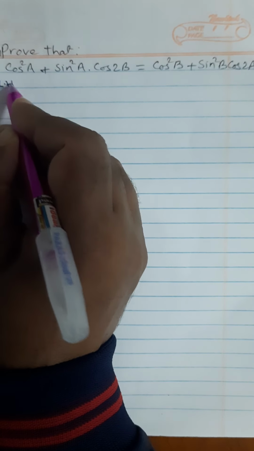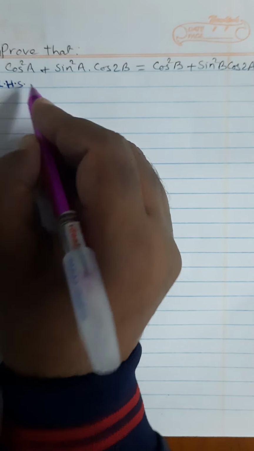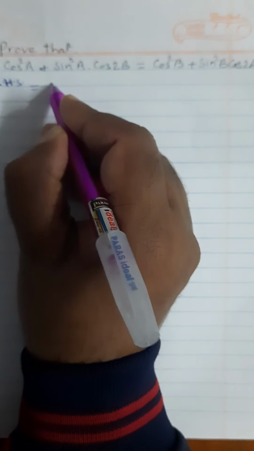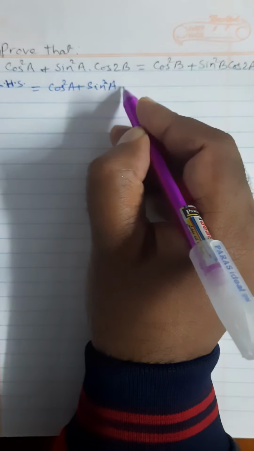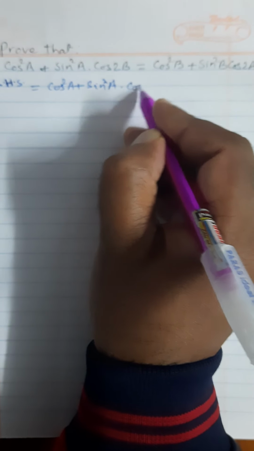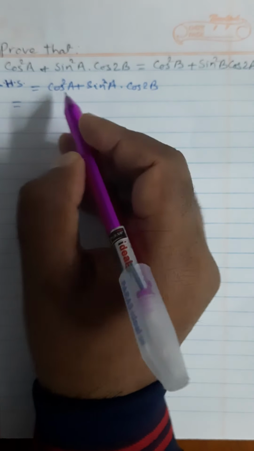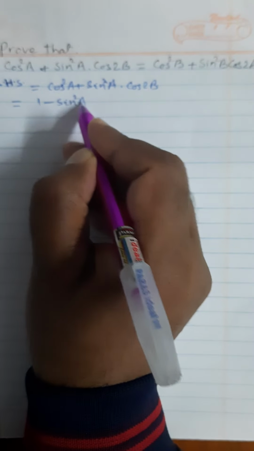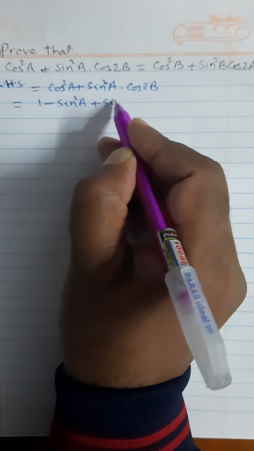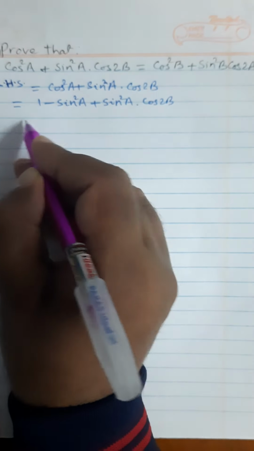Let's start from the left hand side. Our left hand side is cos square a plus sin square a times cos 2b, and here cos square a we can write as 1 minus sin square a, plus we have here sin square a cos 2b.